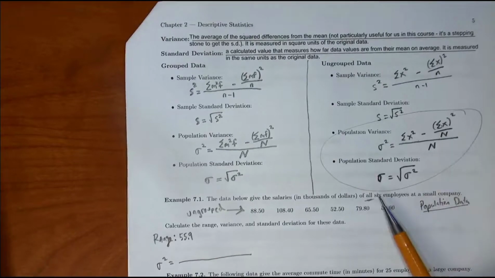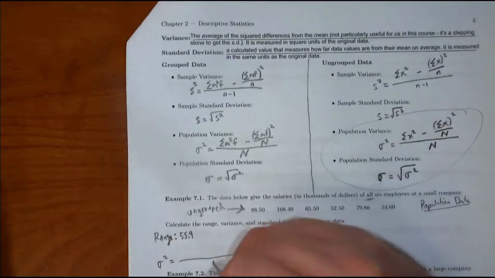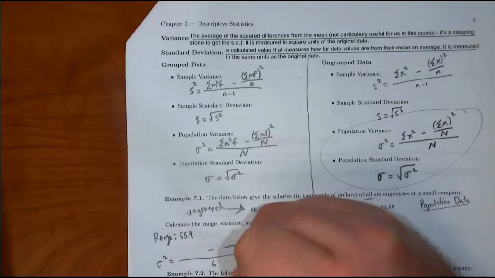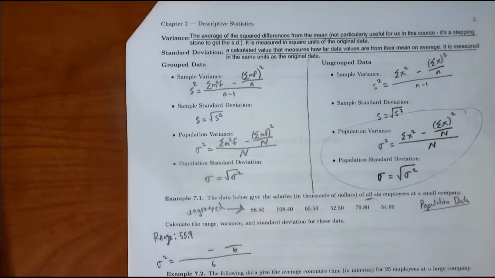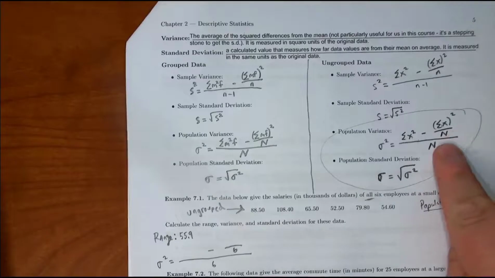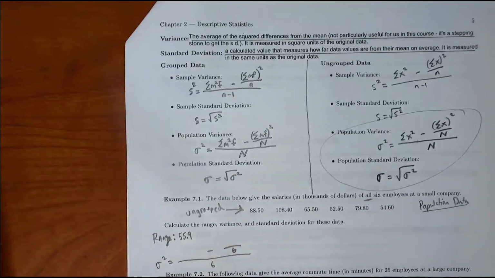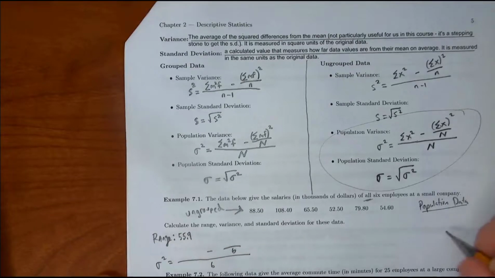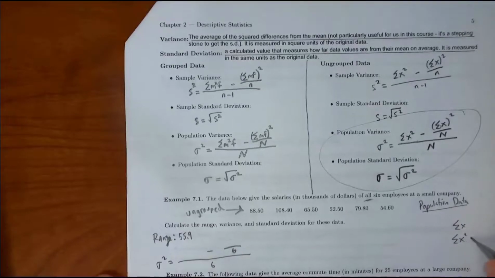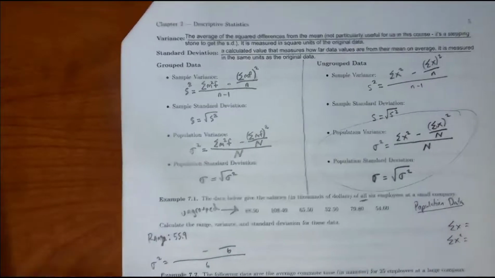N is 6 employees, so a 6 is going to go right there, and a 6 is going to go right there. That's where n goes. But we need the sum of the x's and the sum of the x squareds. So let's see, just off to the side somewhere, the sum of the x's and sum of the x squareds, and let's see what we end up getting.